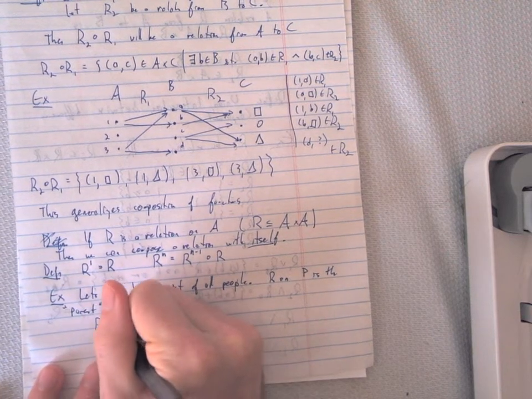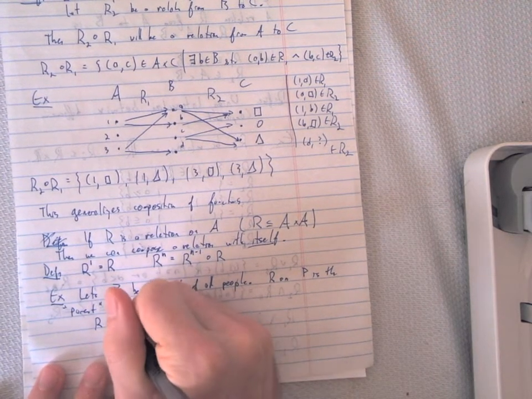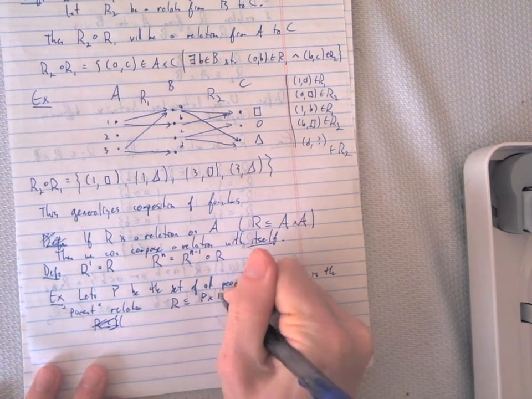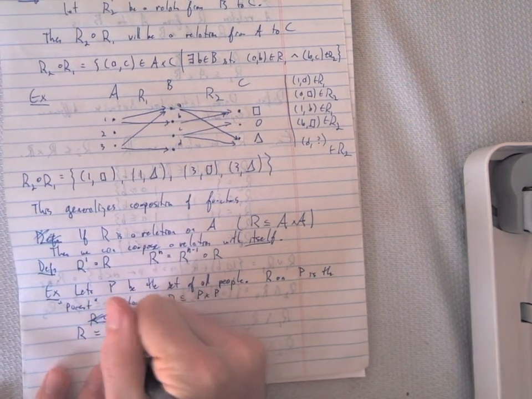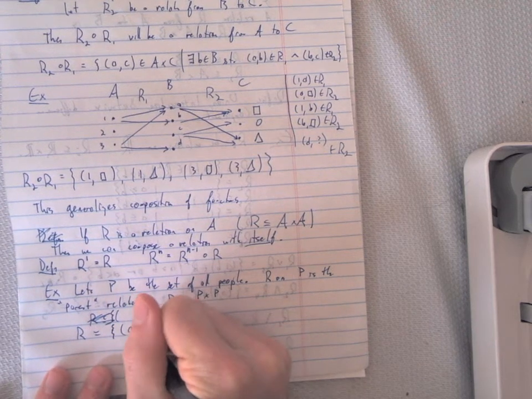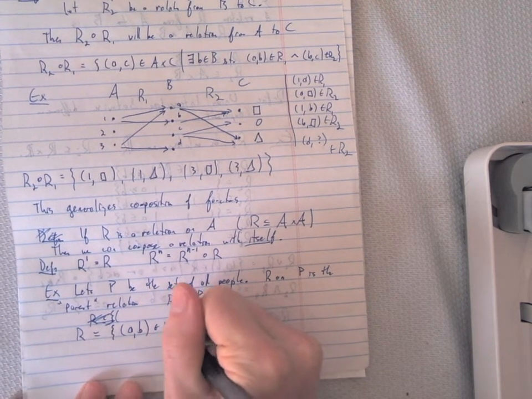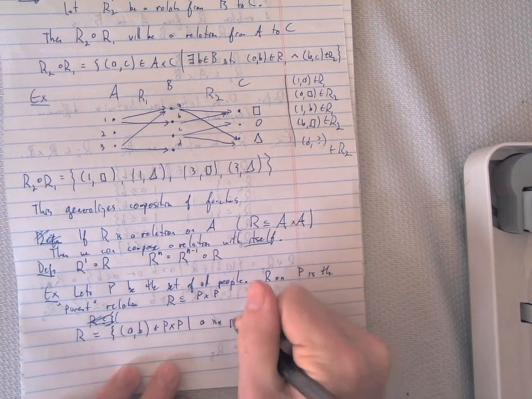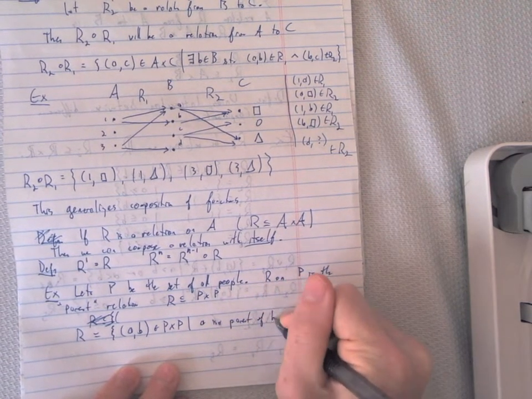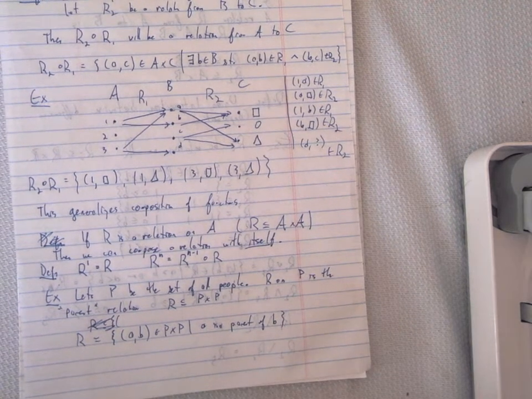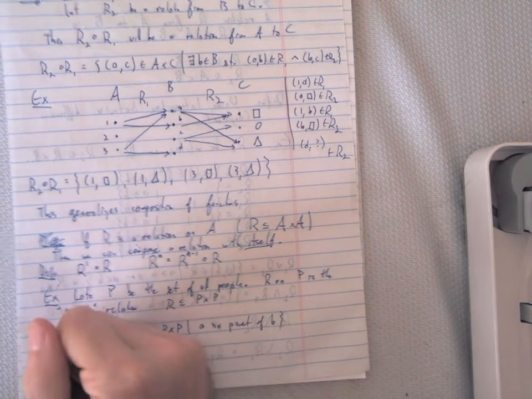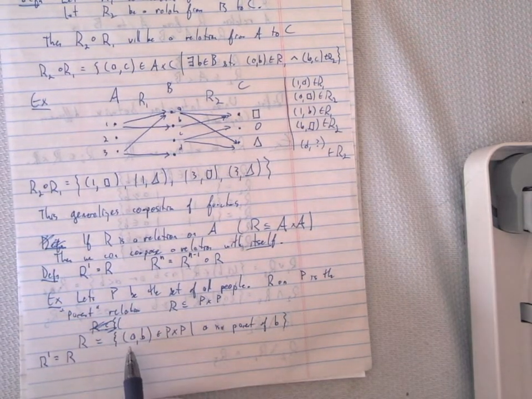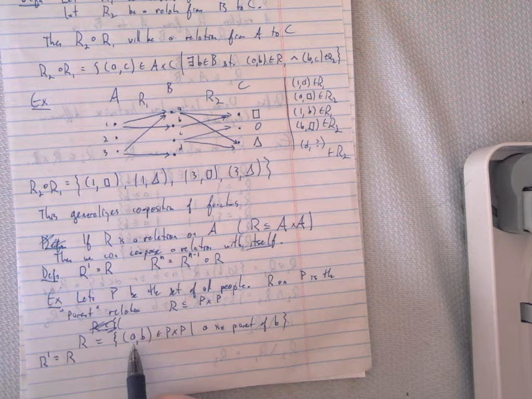So R is a subset of P cross P. And in particular, R is going to be equal to the set of all tuples (A, B) in P cross P, A and B are people, such that A is a parent of B. Okay? So R^1 is just equal to R, the set of all tuples (A, B) such that A is a person, B is a person, and A is a parent of B.